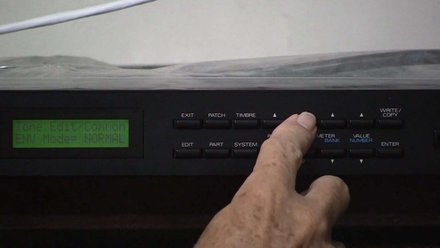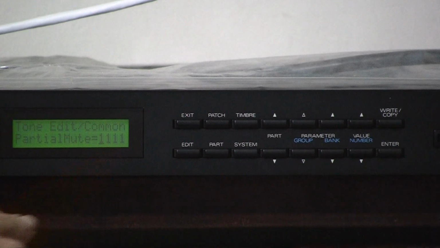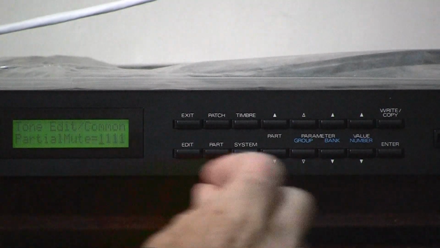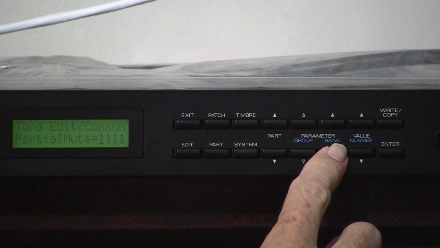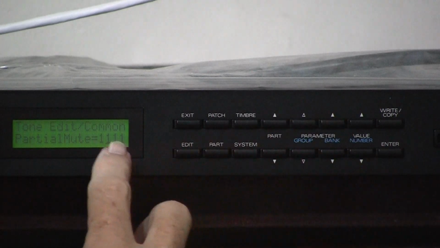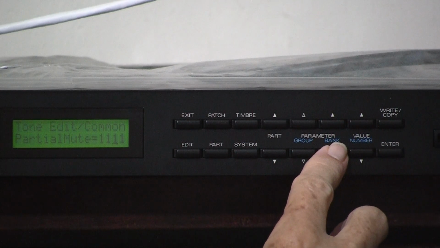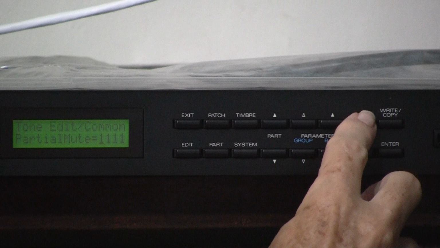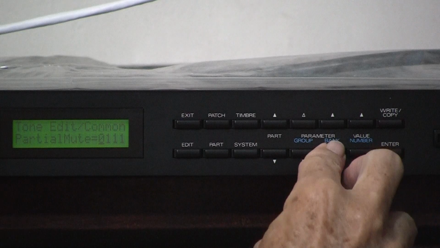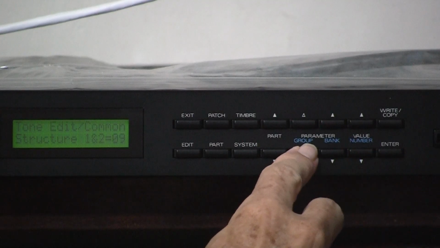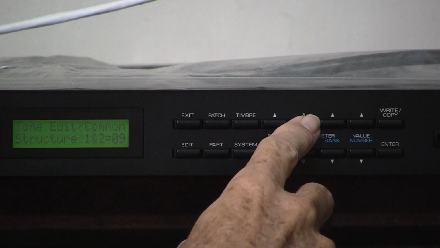In the case of the partial mute, you have 4 little ones listed. Now that means that all 4 partials are active. You use this arrow button here now to once again, just like with the name, move the cursor under there, and you use this one to turn them on or off. So they're all 4 on, turn it off, turn it off. After we finish with the parameters in the common block, we go here to the partial 1.